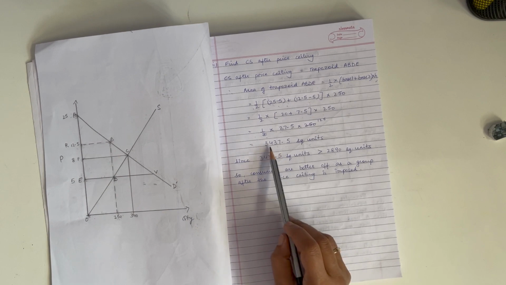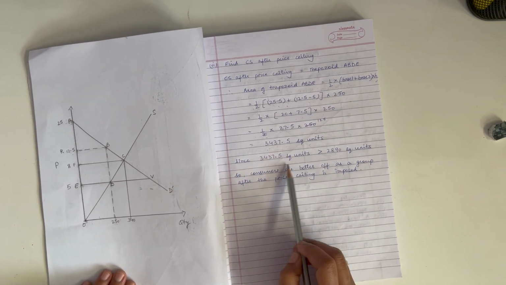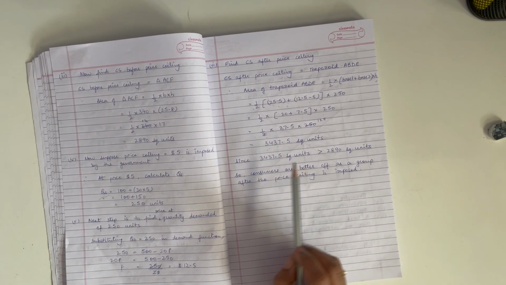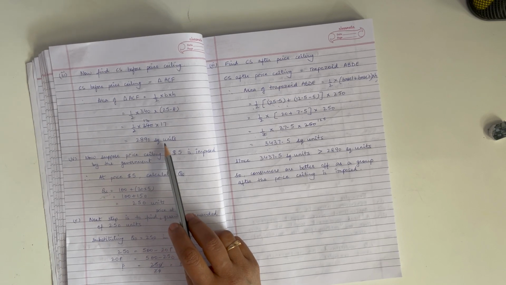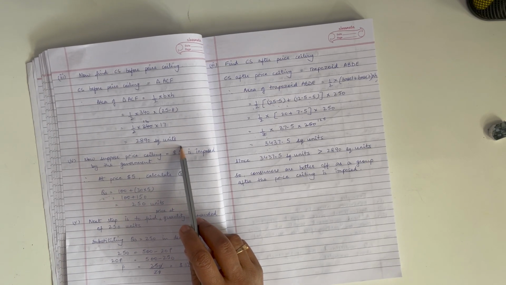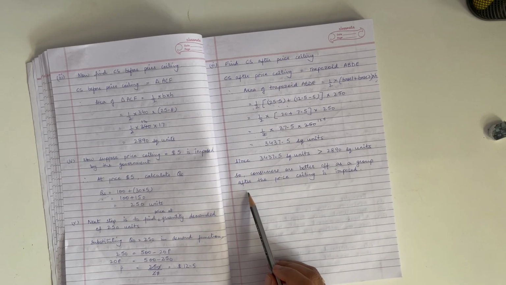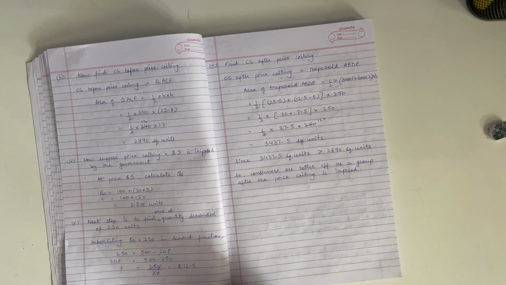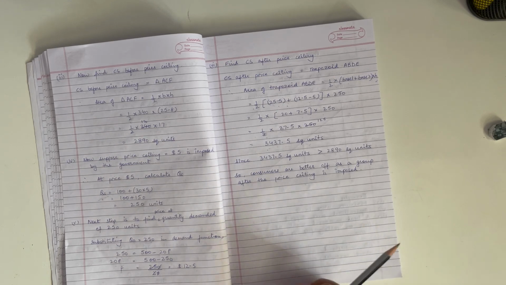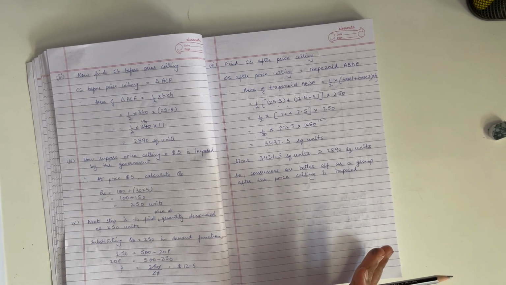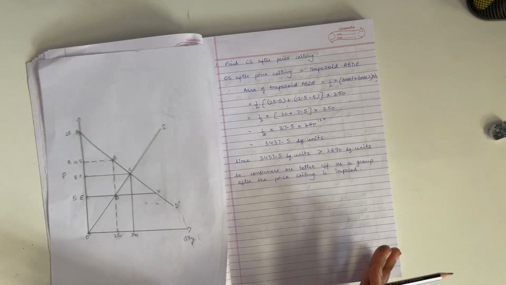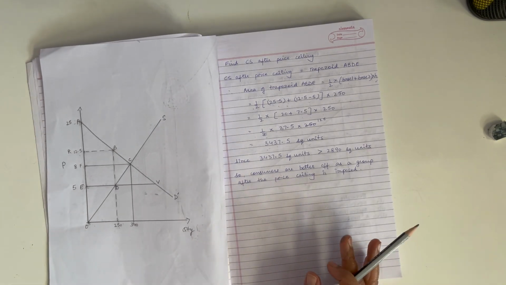Now, since 3437.5 square units is greater than my earlier 2890 square units, we can say that consumers are better off as a group after the price ceiling is imposed, not individually. However, this is just for the consumer surplus. As I have explained in my earlier video, we are worse off.